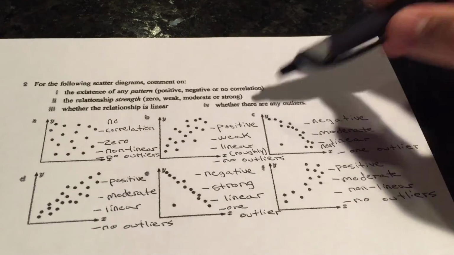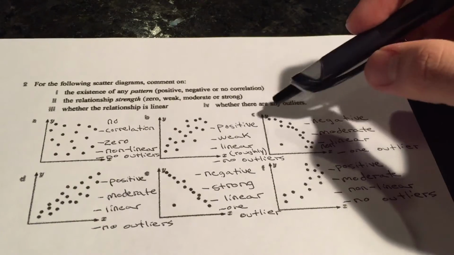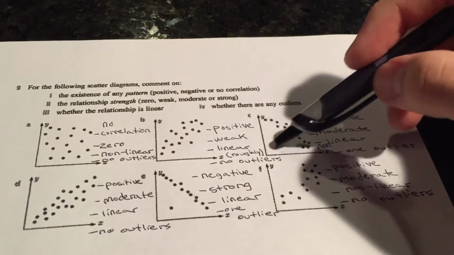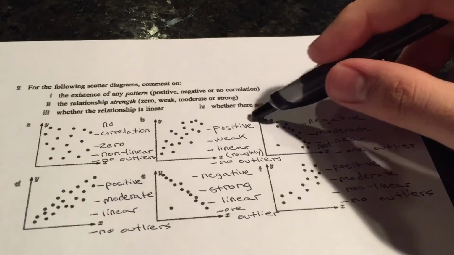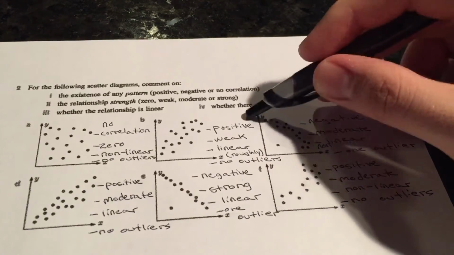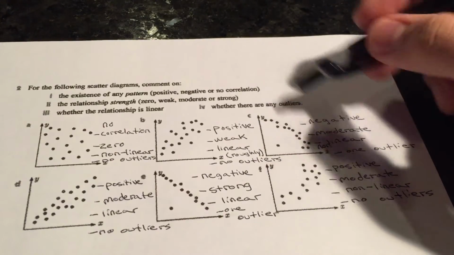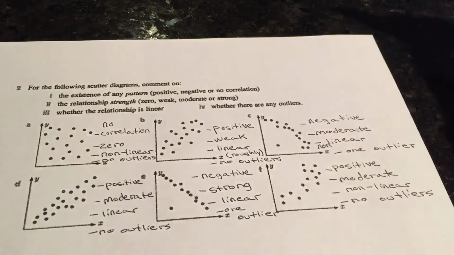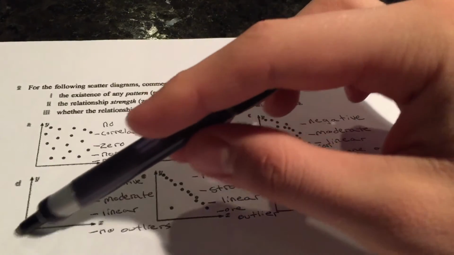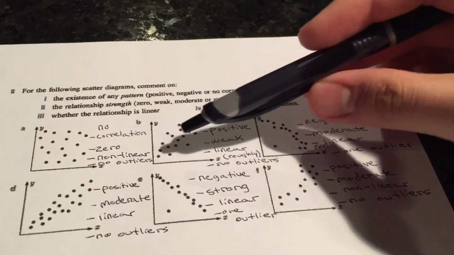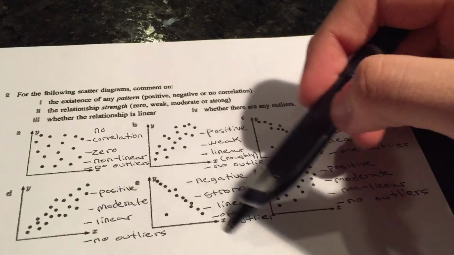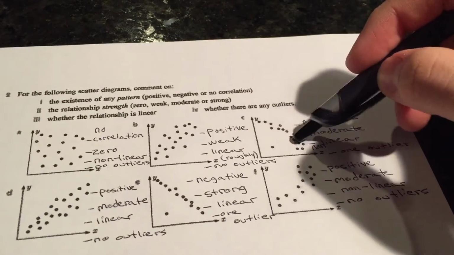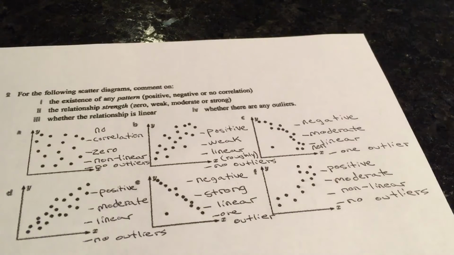For C, it's very close, but we decided on not linear because if you were to draw a line here, it would kind of be like a curve, and you also have this outlier. So overall, it's probably not a line. It would be very rough. So rather than saying roughly linear, we went with non-linear. And then for D, we're going to say linear because you could draw that line right there. E, definitely, because it's a very strong relationship. You could see that it's going to be linear as well. And then for F, it's kind of similar to C. It would be a curve. So we're going to say non-linear for that one.